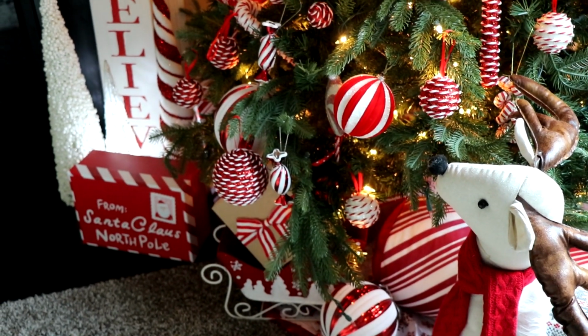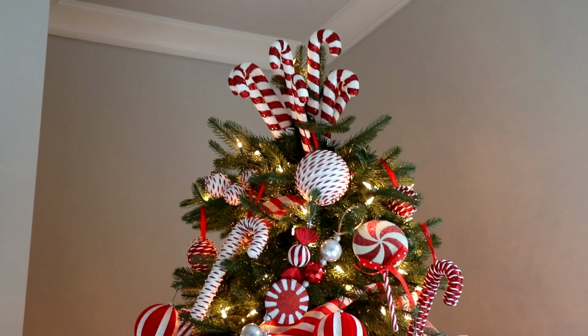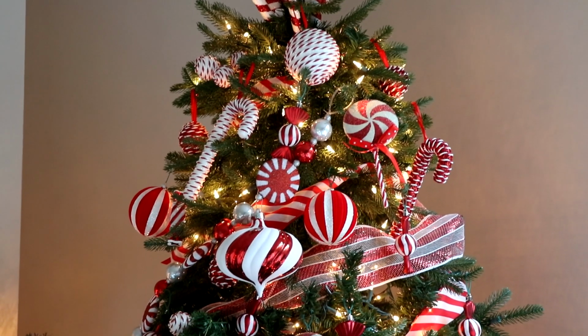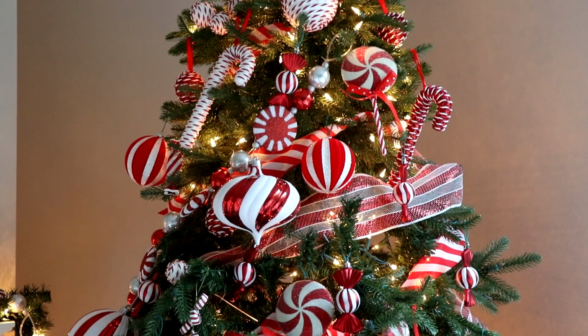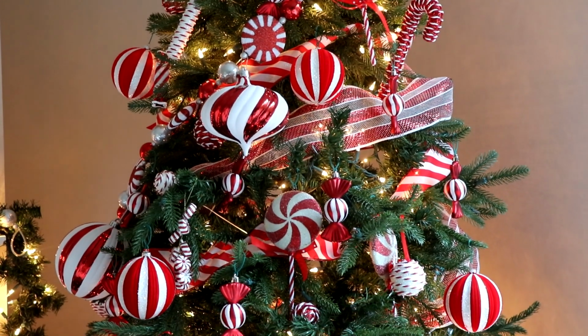And this is our tree. For the topper, I just used some candy cane sticks to make a topper, and then on the tree I incorporated a lot of different types of textures, different types of ornaments and ribbons. Again, they're all candy based.